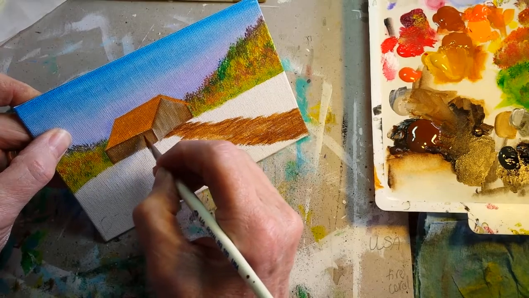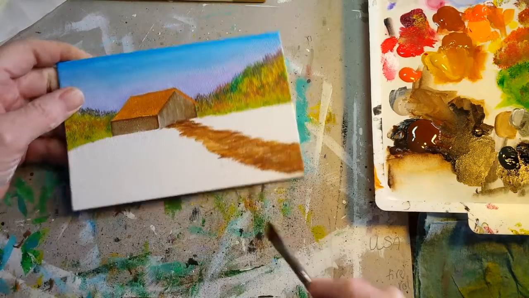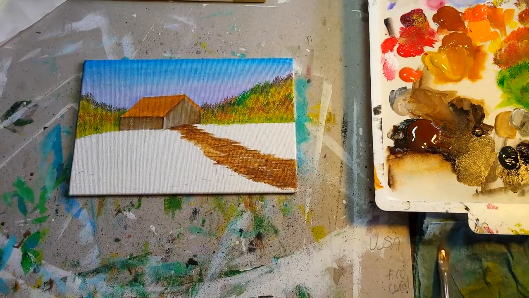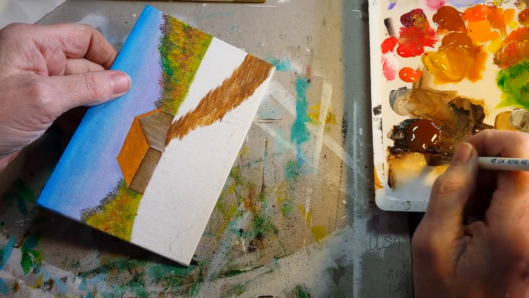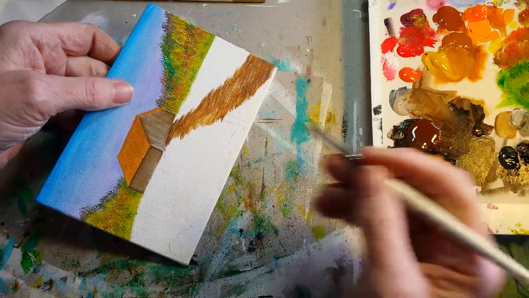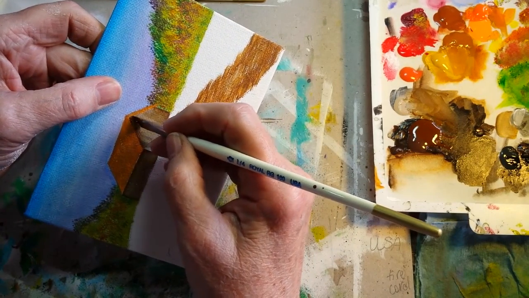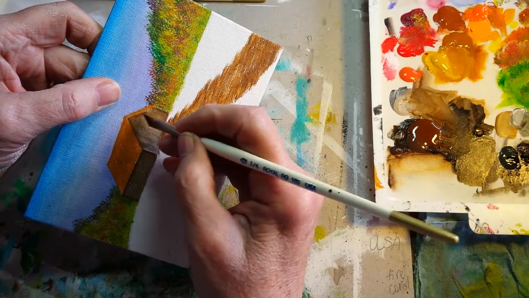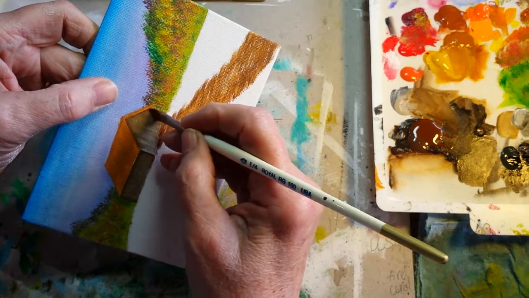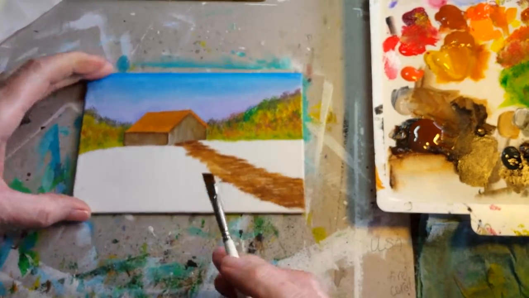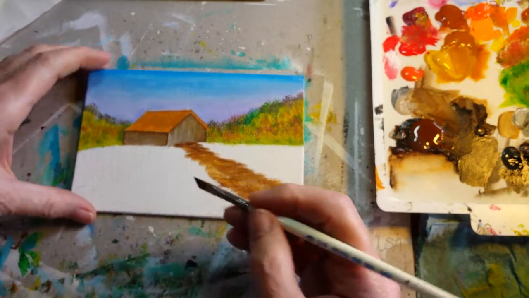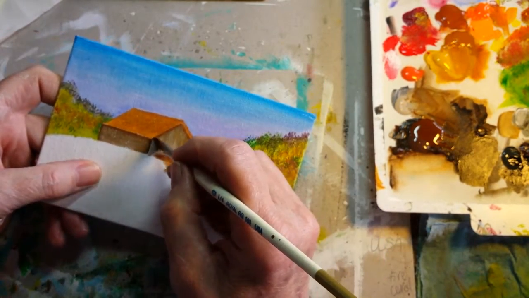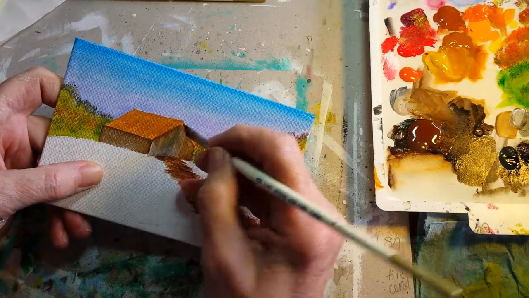you create something dimensional on a flat surface by just the placement alone of where you add everything. So just kind of, you look at it and you think, well, what would be behind something? And I know the roof is going to be on top, so that means, you know, where the shadow of each section is going to be.